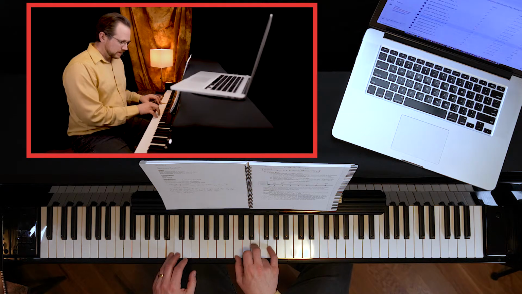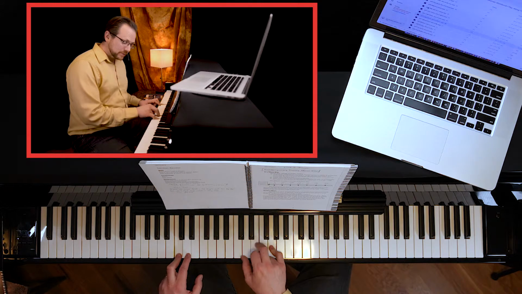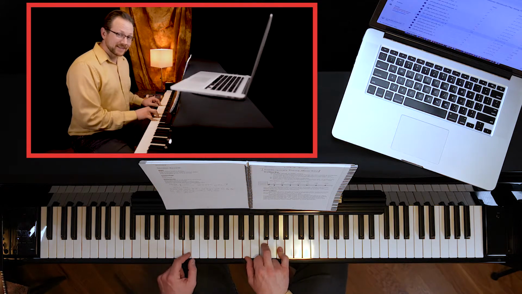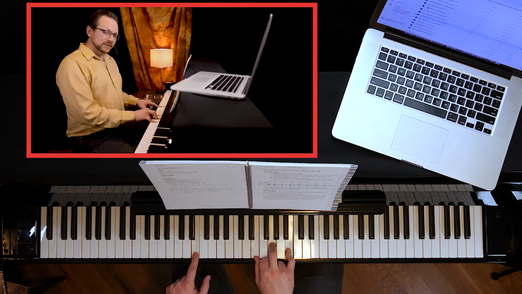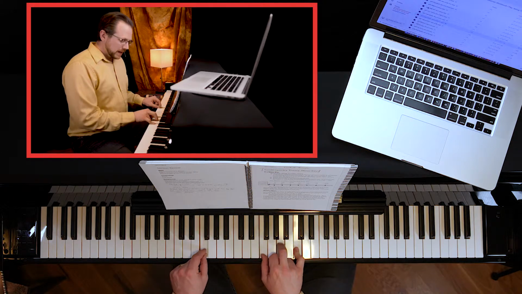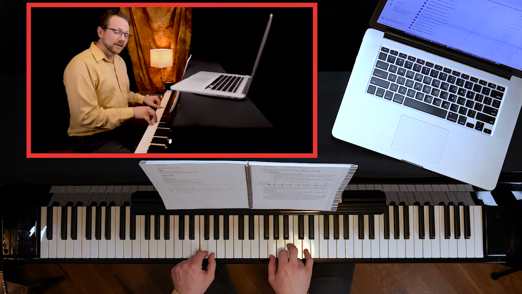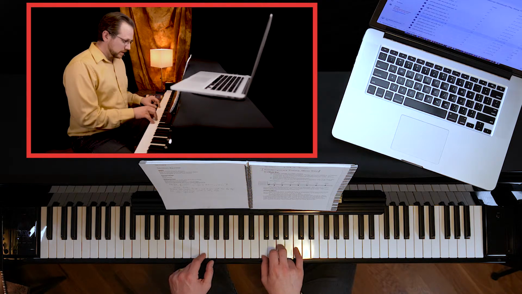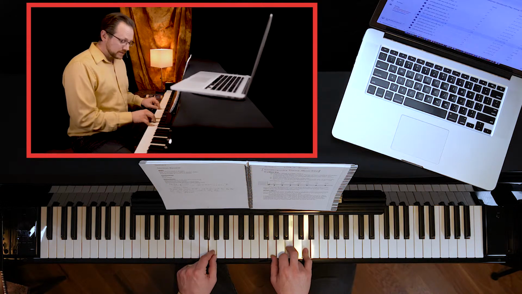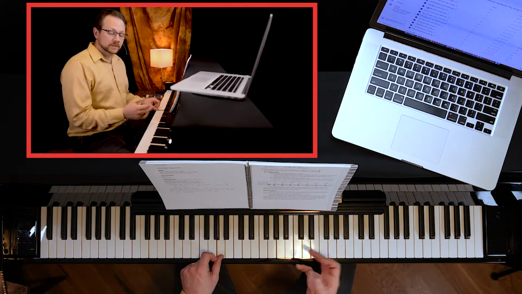So we've got the flat 3, we've got the 4, which is minor, D, 5 is E minor, and then we have a flat 6, a flat 7, and a 1. That flat 6 is major, flat 7 is major, and we're back to the 1.